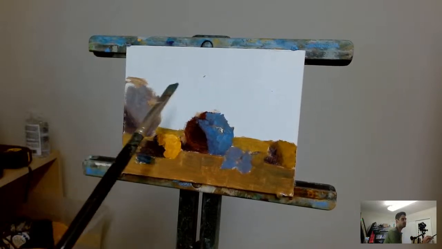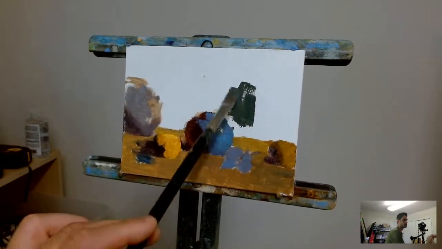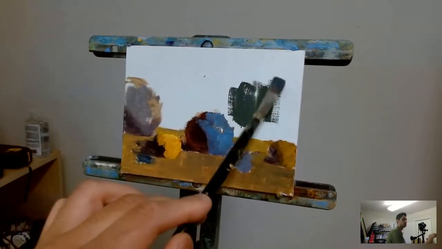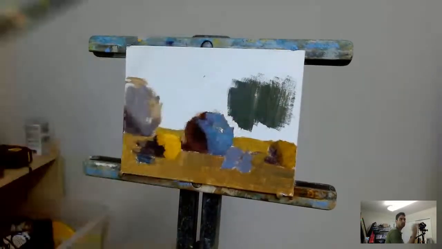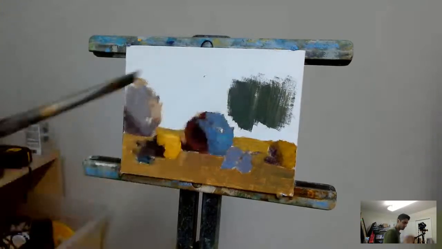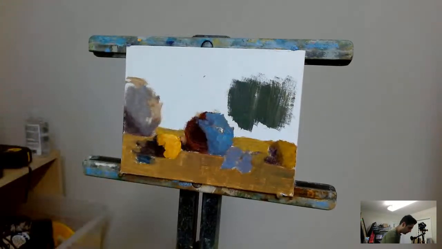So this was taken in my garden yesterday. So I just want to make something very neutral at this point. I'm not that worried about the background for now.